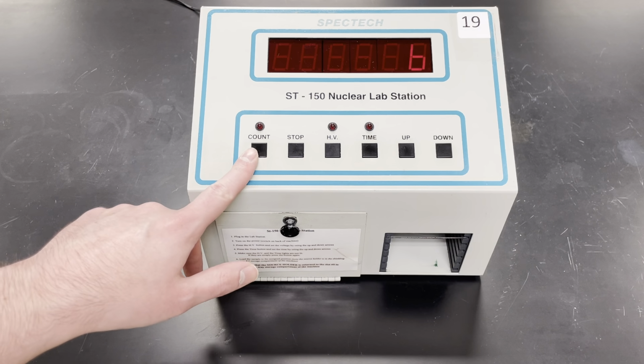Next up, we're going to switch out our alpha source, again using the forceps, some big tweezers to move them around. So we're going to switch out the alpha source for the beta source, which is our little green disc. So we're going to pull the plastic tray out, swap this here.